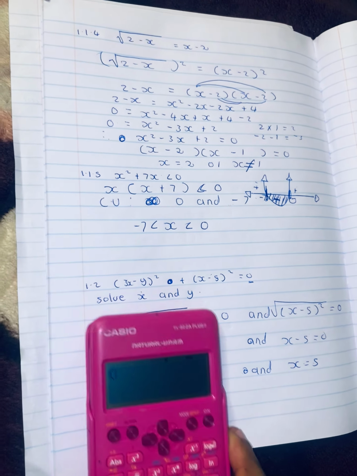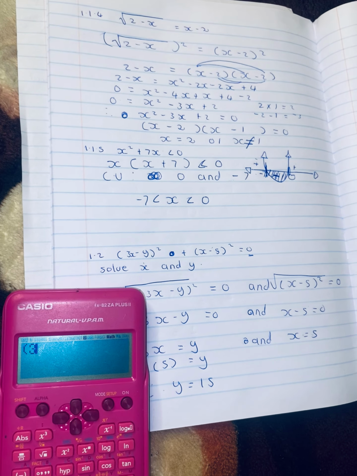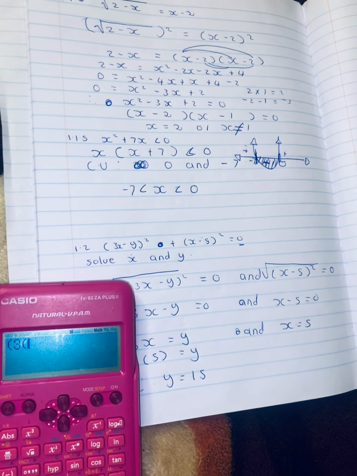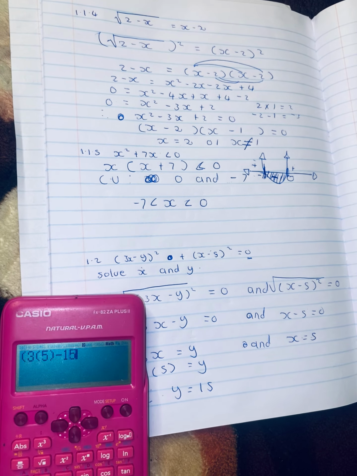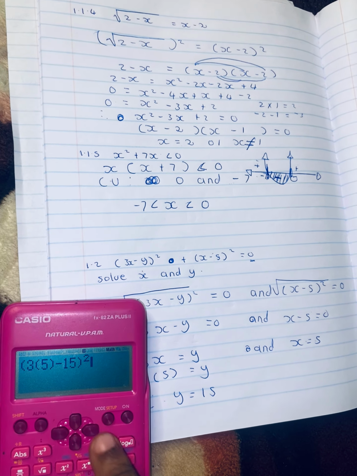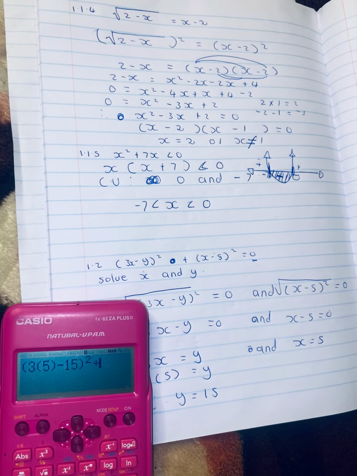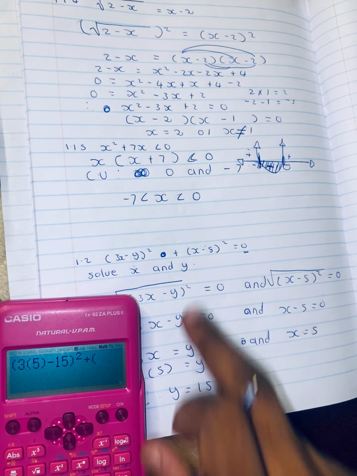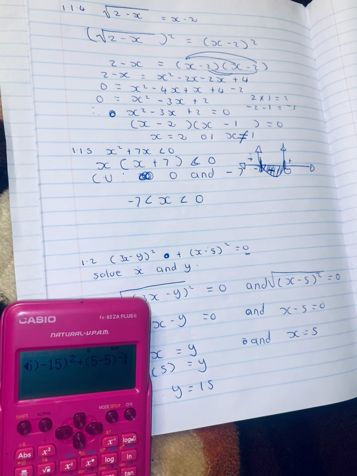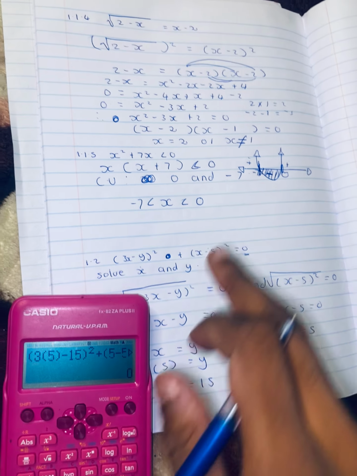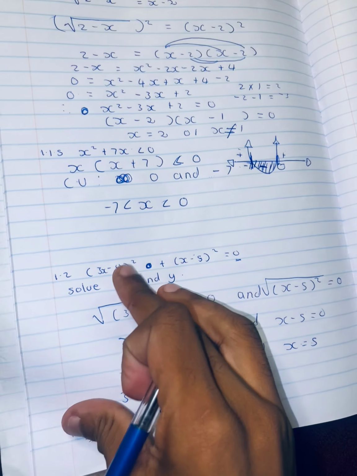So we have 3 times x, our x is 5, and our y is 15, plus x minus 5 all squared. We got 0, guys. You can see that the answer is correct. And then we're done. Okay, is there something else?